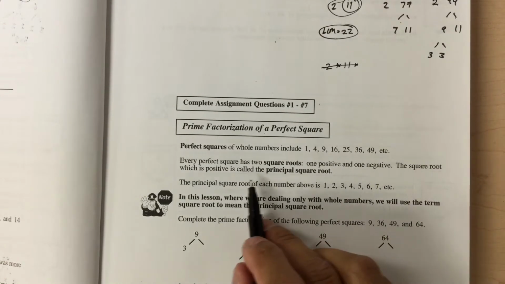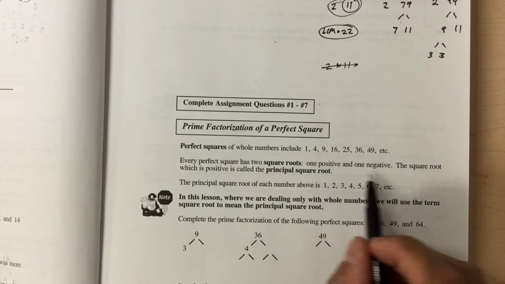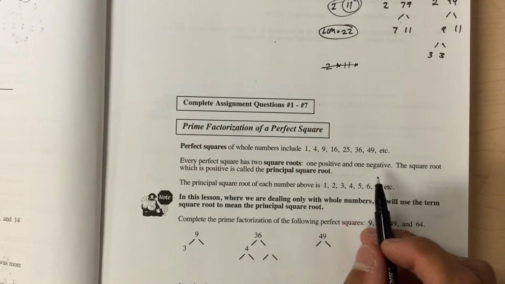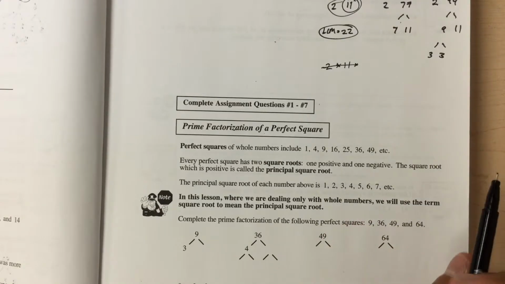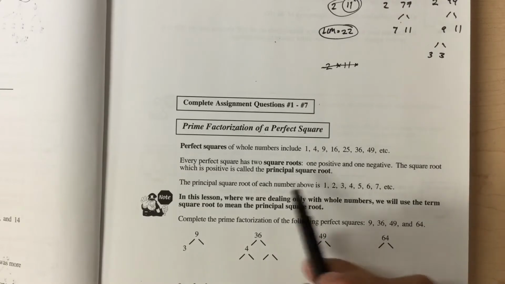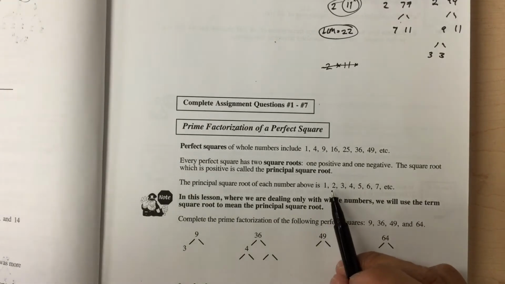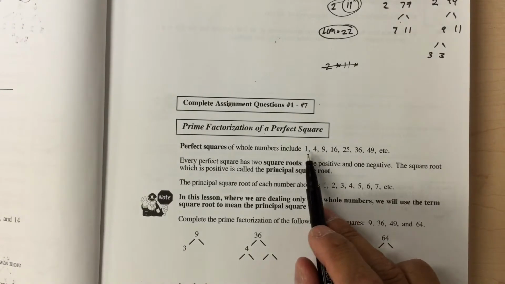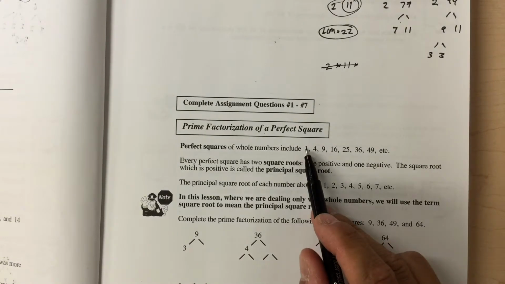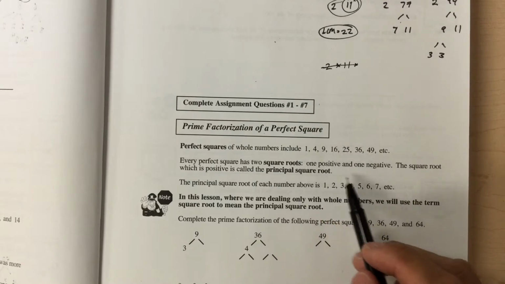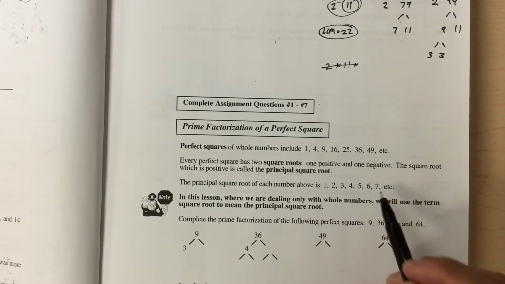Every perfect square has 2 square roots. One of them is going to be positive, whereas the other one is negative. The square root which is positive is called the principal square root. The principal square root of each number in the numbers given above, so 1 corresponds to 1, 2 corresponds to 4, 3 corresponds to 9, so forth and so on.